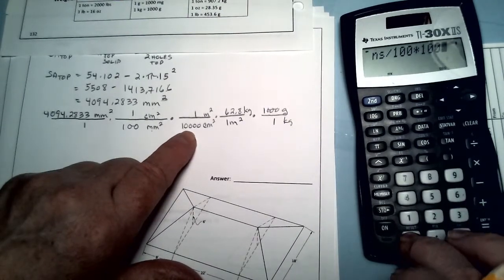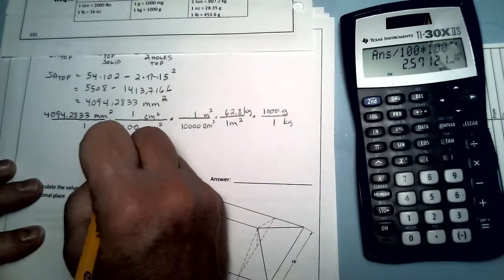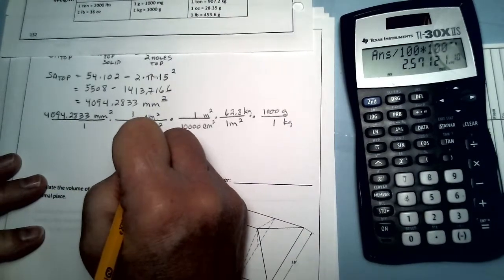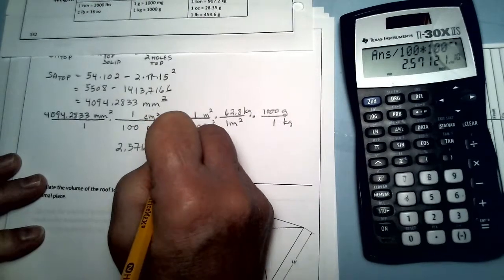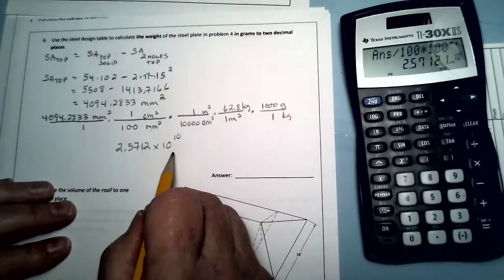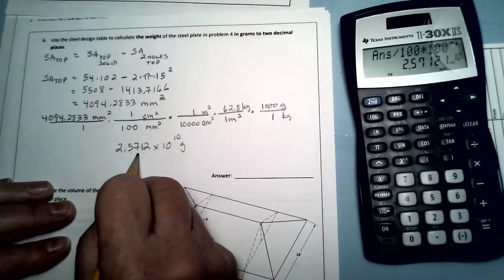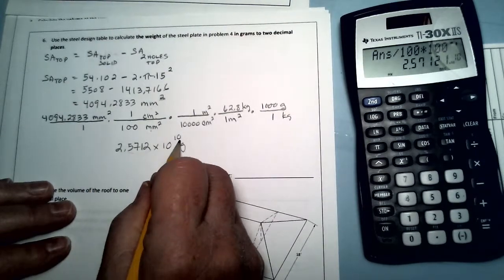And I get 2.5712 times 10 to the 10th. Holy cow. So I could leave it like that, I suppose. That's how many grams. Or I could change it over by moving the decimal point. So I move it over 4 places, and I need 6 more places.